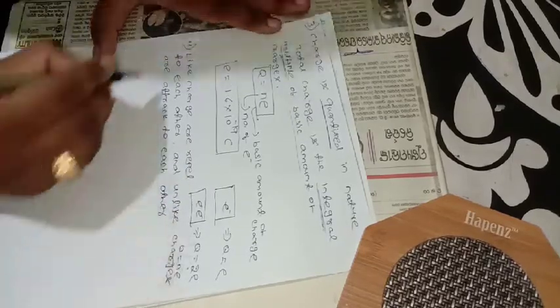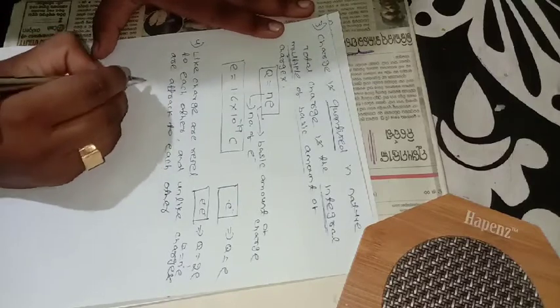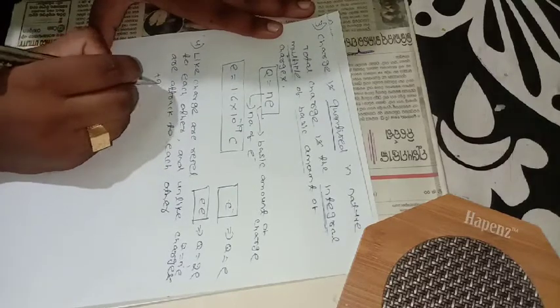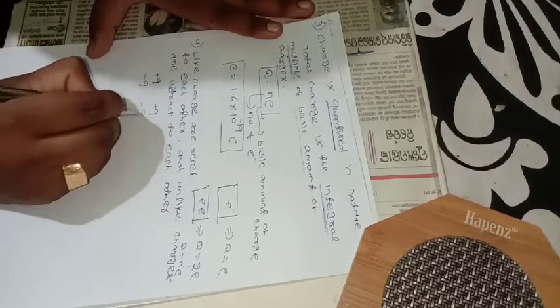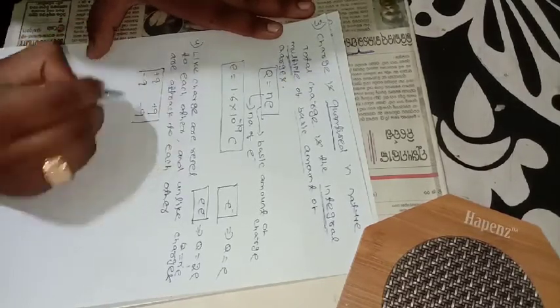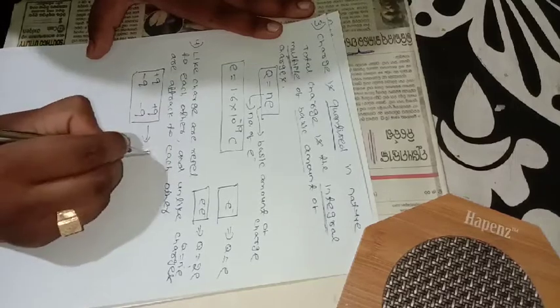Suppose we consider like charges, meaning plus q and plus q, or minus q and minus q. These are two like charges, so they repel each other.